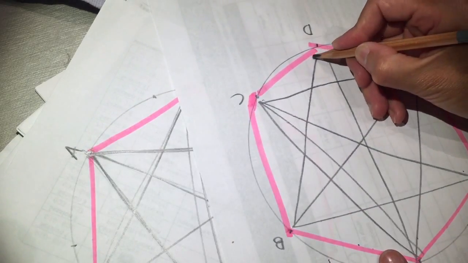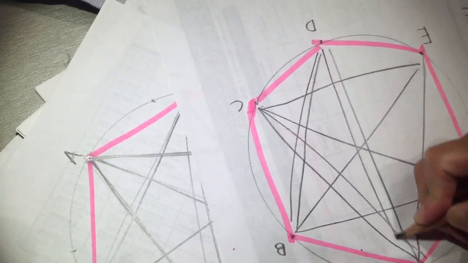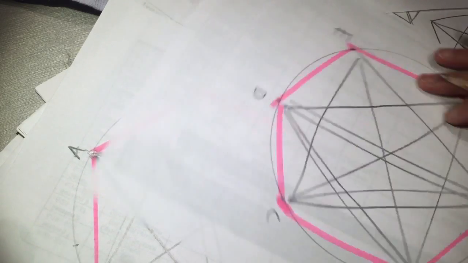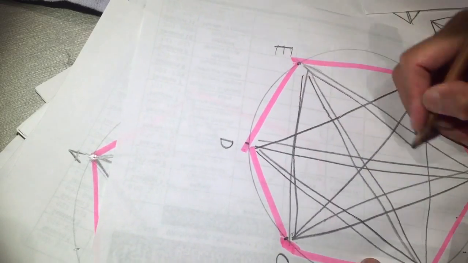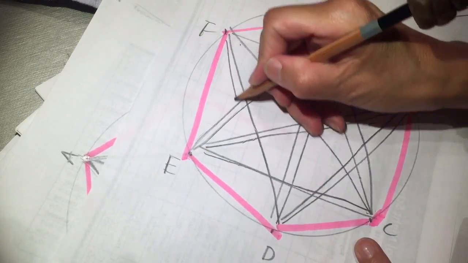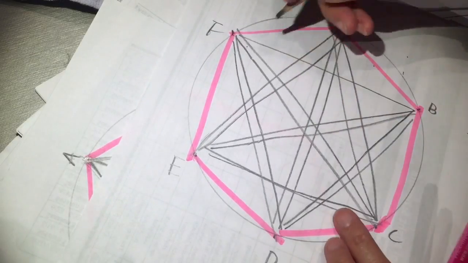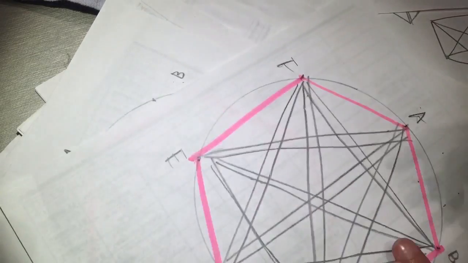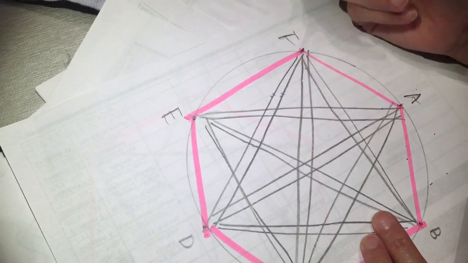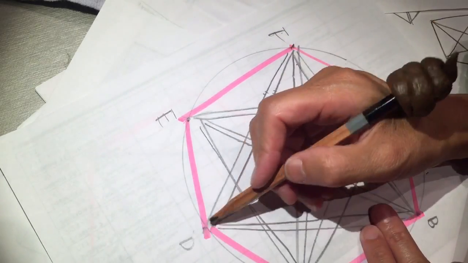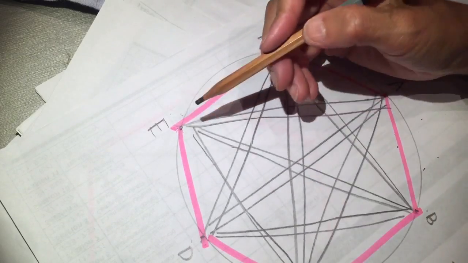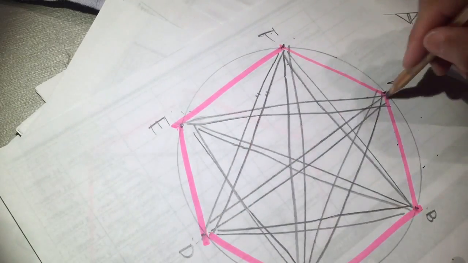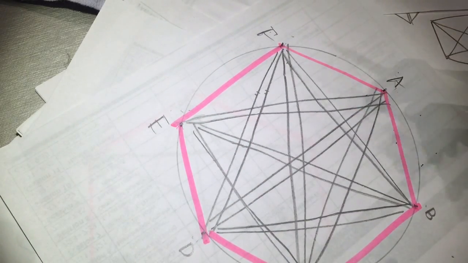D, E, F can each connect to 1, 2, 3. What did you see? Every connection has two lines, because FD equals DF, EB equals FB, CE equals EC. So everything is repeated 2 times.